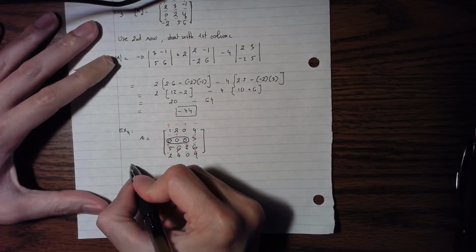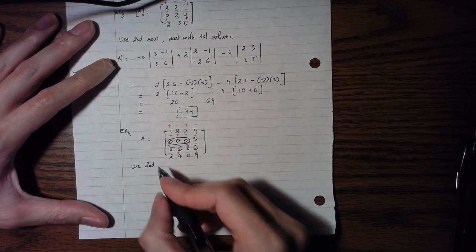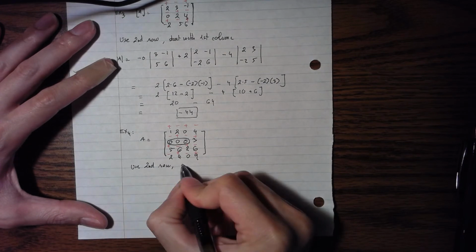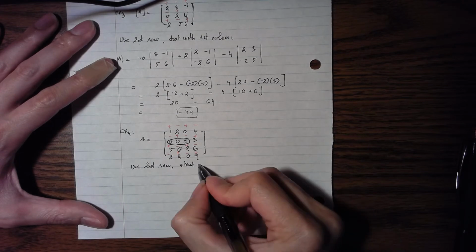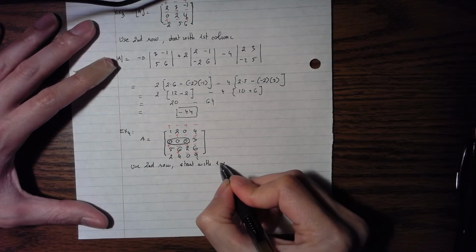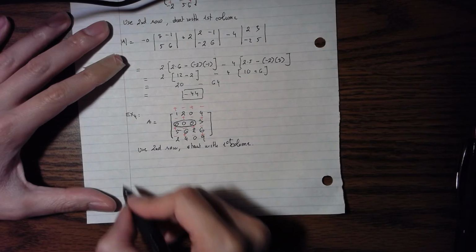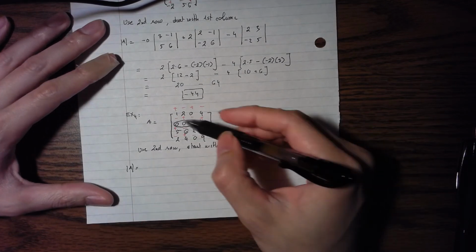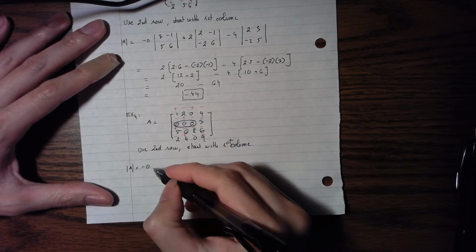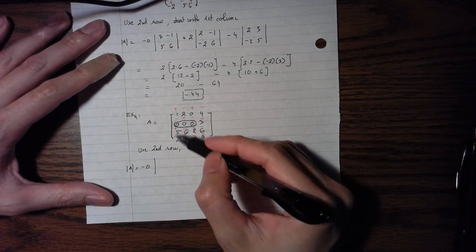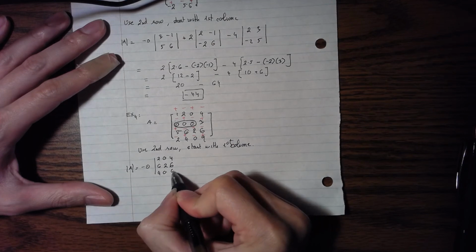So we're going to use the second row because we have 3, 0 over here. It's easy to get rid of. Okay, use second row, start with first column. Then the determinant will be what? Second row, first column. So the entry is 0, right? Actually negative 0, and you have 2, 0, 4, 6, 2, 6, 4, 0, 9, right?